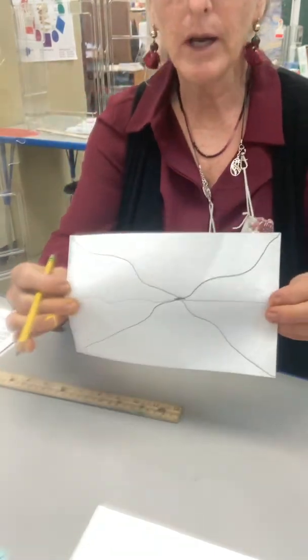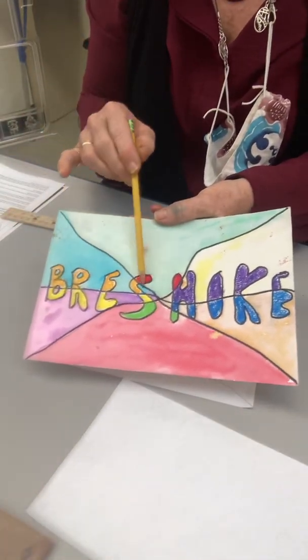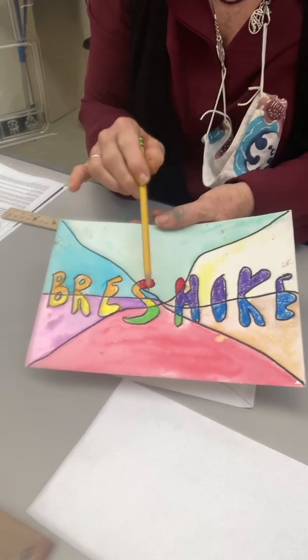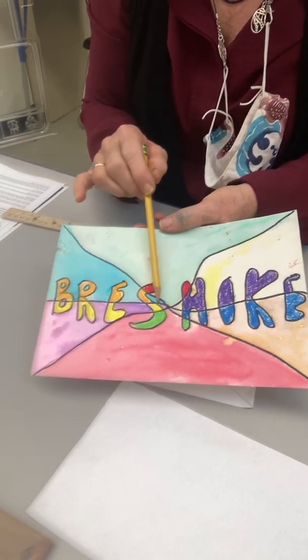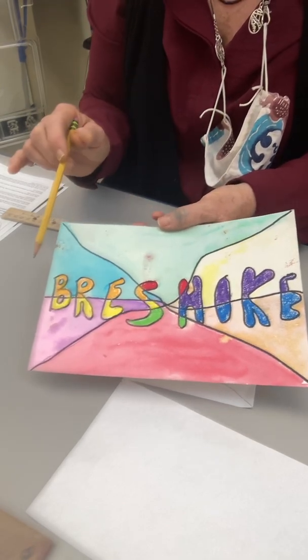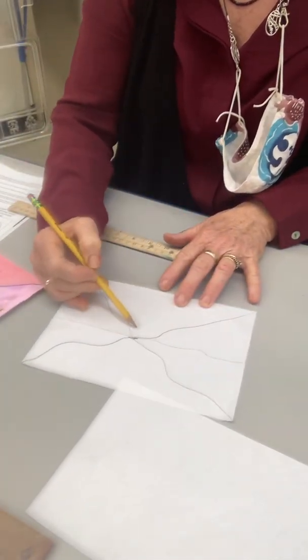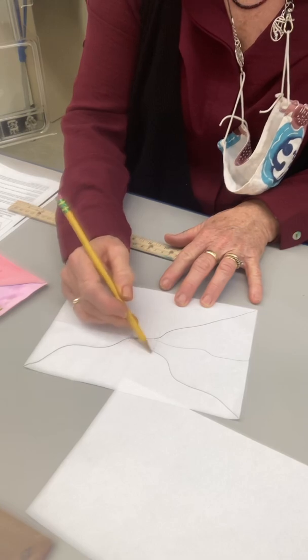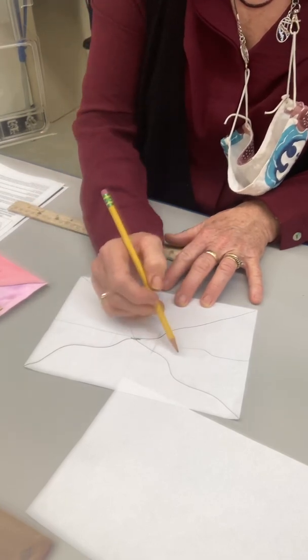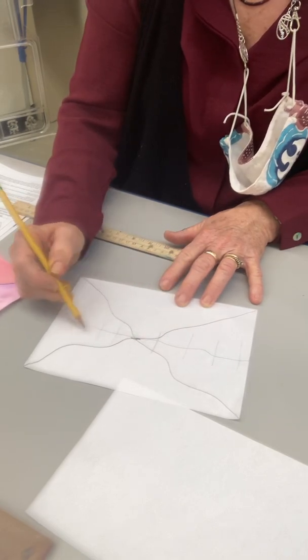Once you have this, you're then going to space out your name. I used my last name, and I have 1, 2, 3, 4, 5, 6, 7, 8 letters. That means 4 have to be spaced on one side of the center and 4 on the other. To plan it out, the best thing to do is to make little vertical lines. If this is my center, I know I'm going to have my S on one side and my H on the other, and then I'm going to go backwards: E, R, B, I, K, E.